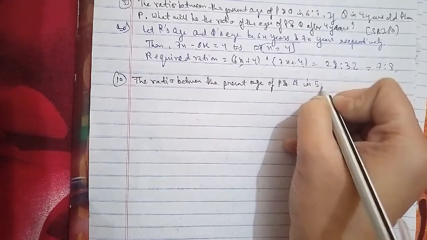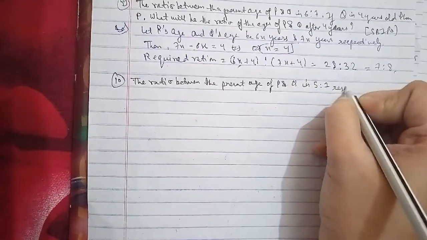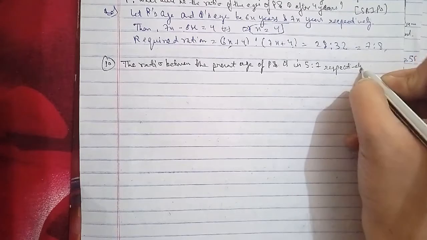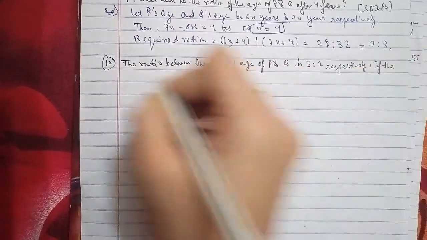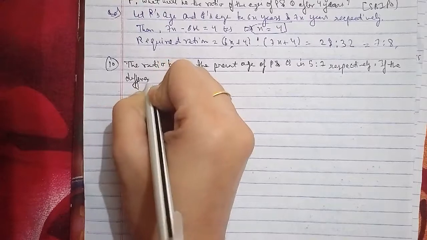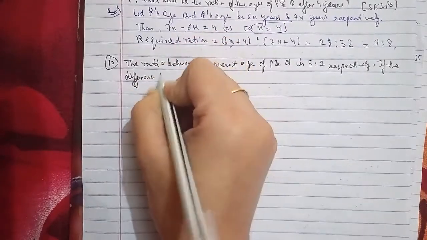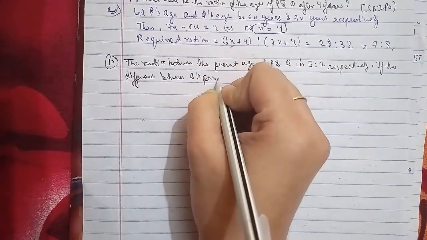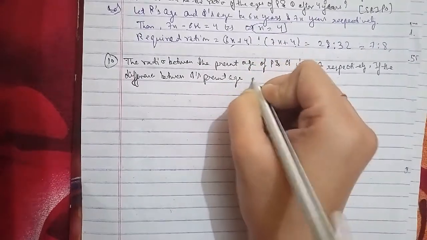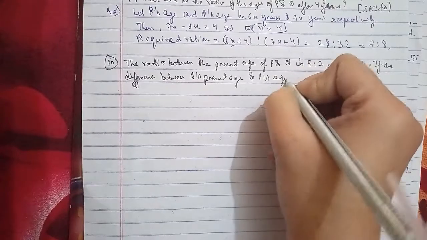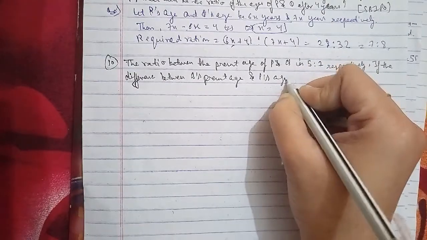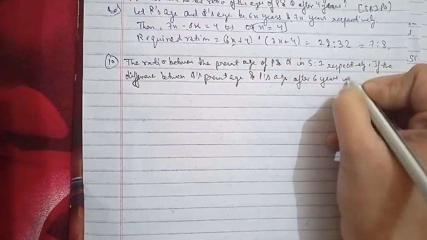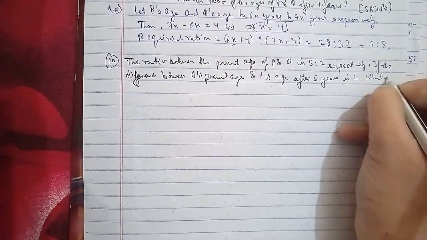If the difference between Q's present age and P's age after 6 years is 2, what is the total of P's and Q's present age?